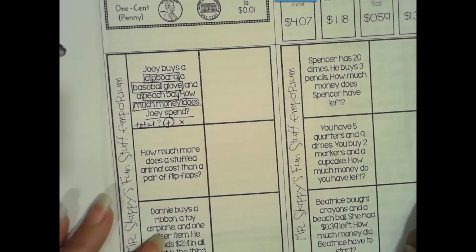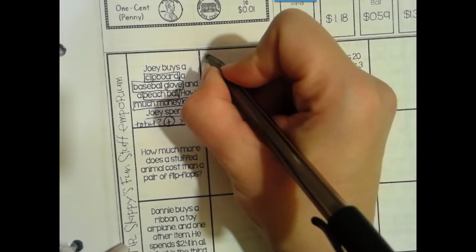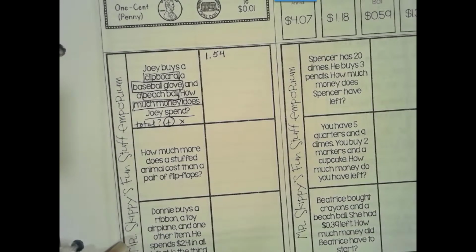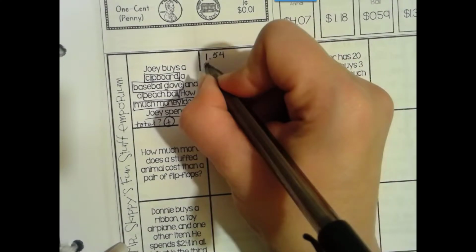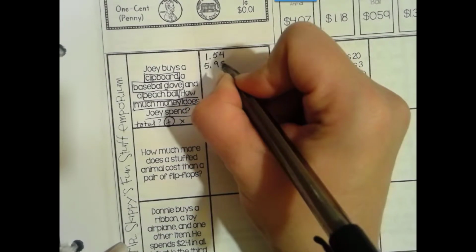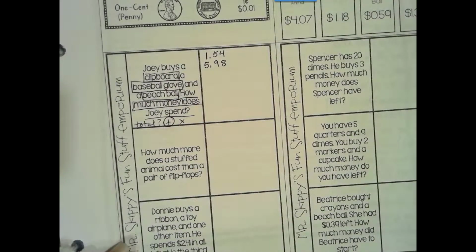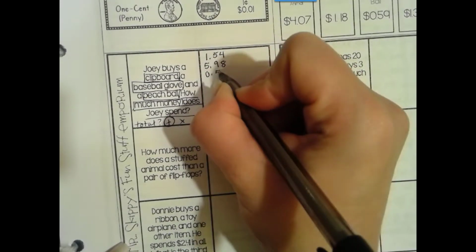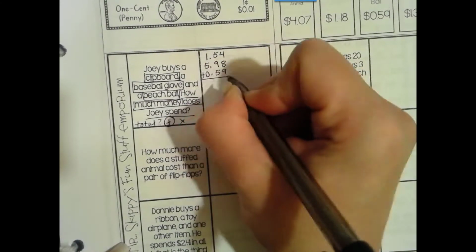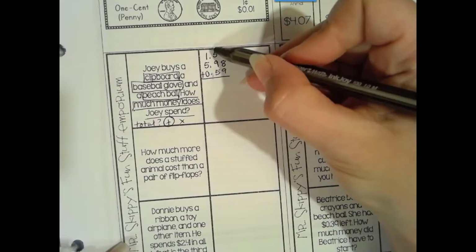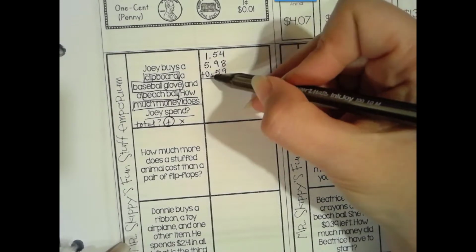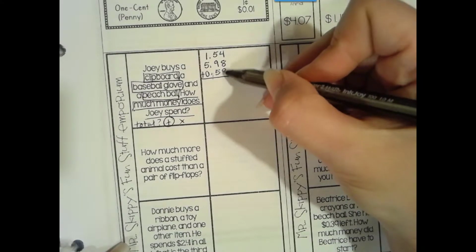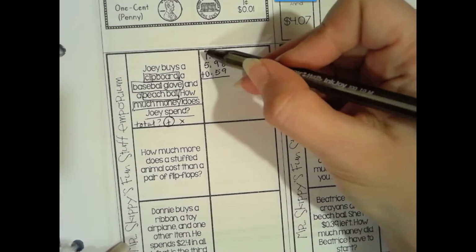So we're going to add first. The clipboard is $1.54. The baseball glove is $5.98. And the beach ball is 59 cents. So when we're adding with decimals, you have to make sure those decimals are lined up, because that will help make sure that your tenths, or your dimes, and your hundredths, or pennies, are lined up, as well as your ones or dollars.